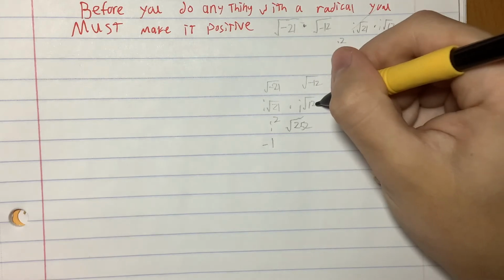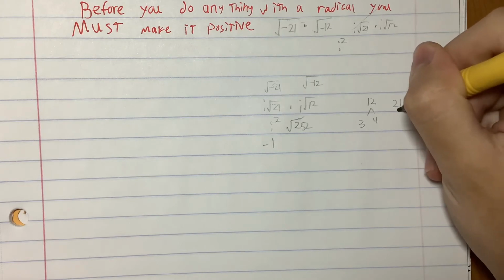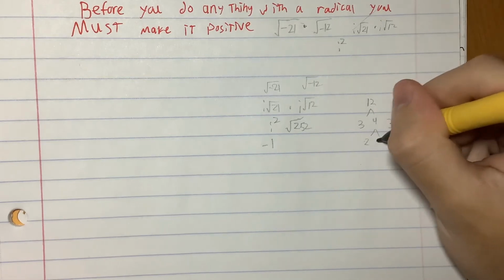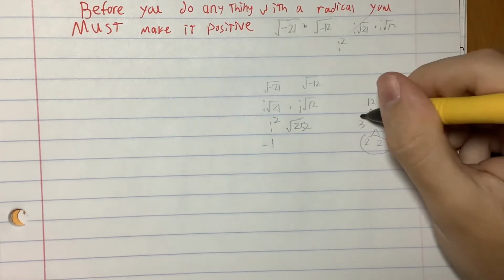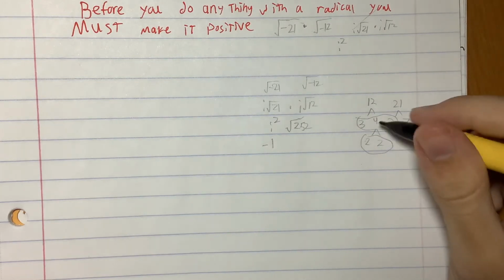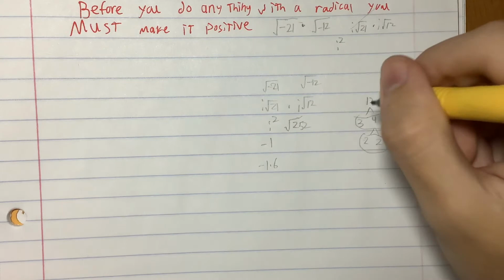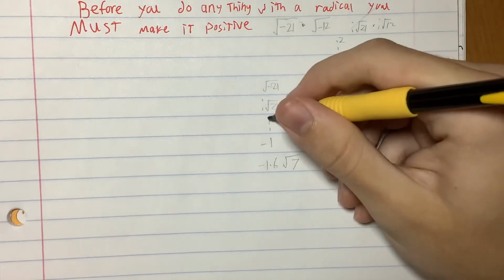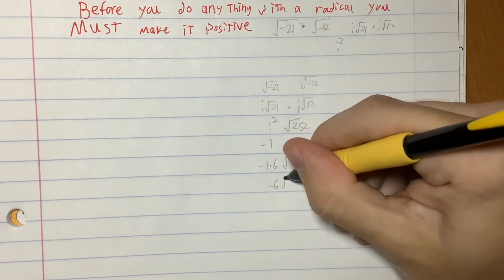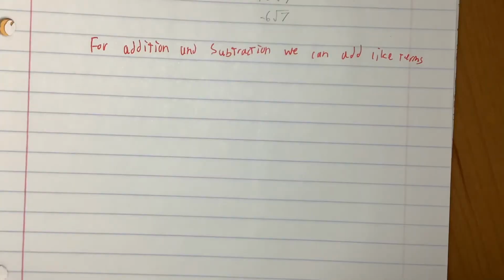But inside, we already know that 12 will break down into 3 and 4, and 21 will break down into 3 and 7. And the 4 will break down into 2 and 2. So now we have both a pair of 2's and a pair of 3's, okay? So we'll factor those out. 2 times 3 is 6. So this will be negative 1 times our 6 square root of 7, because it would have been i squared times 6. But since i squared became negative 1, we'll have negative 6 square root of 7 as our final answer.